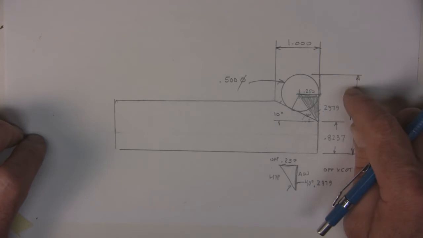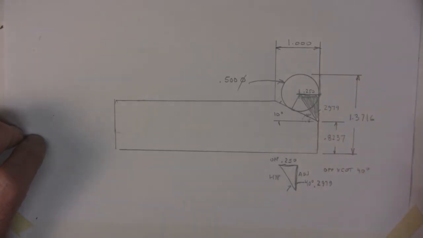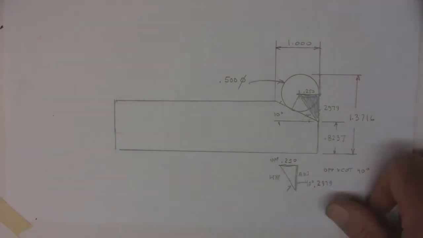And I'll tell you what, I'm going to pause this, do another quick sketch, and show you how to solve for the A dimension.